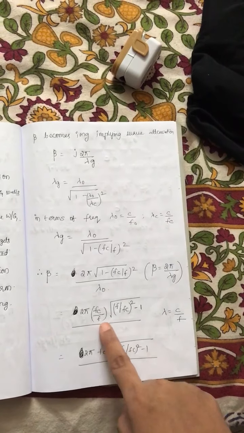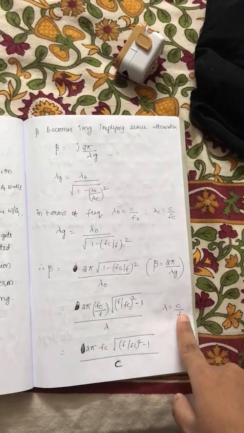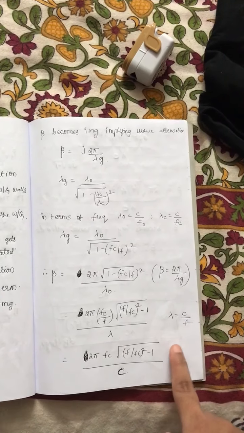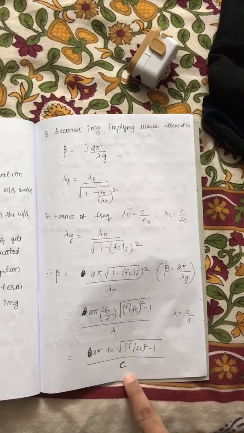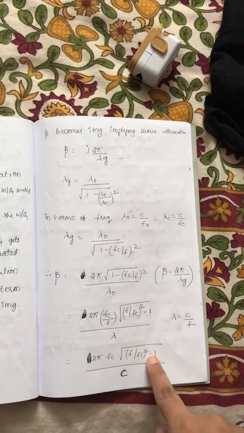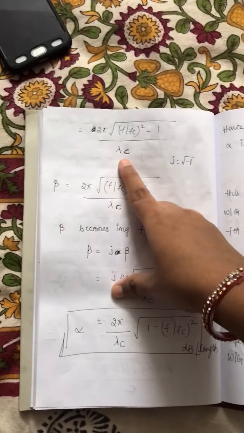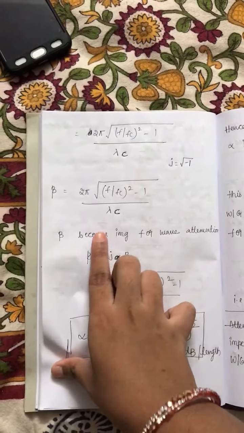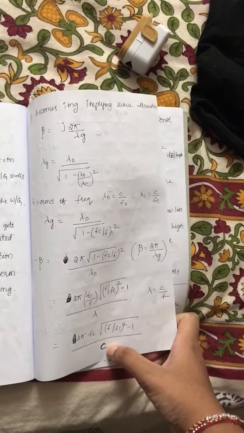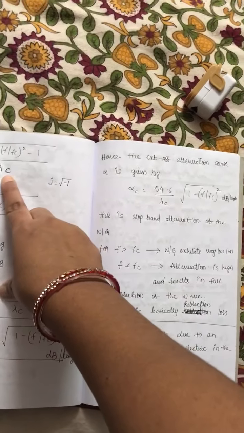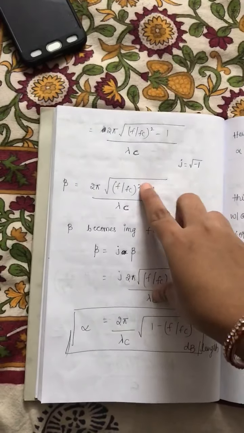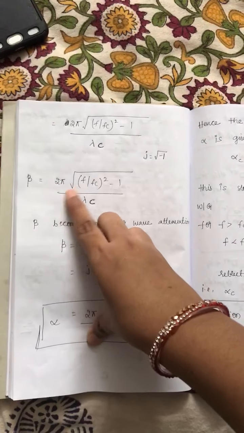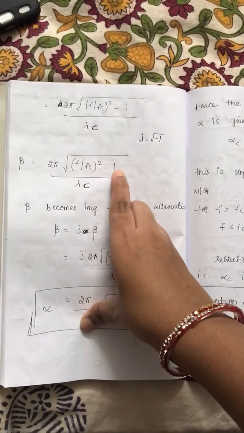Now Fc by F by lambda: lambda equals C by F, so F by lambda is nothing but C. Now you will get this equation, 2 pi Fc under root of (F by Fc) square minus 1, divided by C. Here you have Fc by C, which I can write as 1 by lambda c. Now totally you will get beta equals 2 pi under root of (f by fc) square minus 1, divided by lambda.